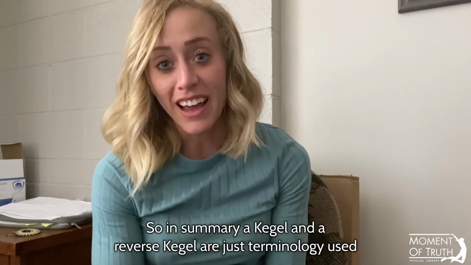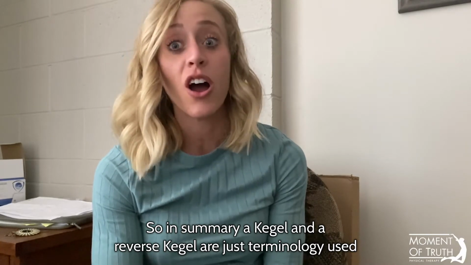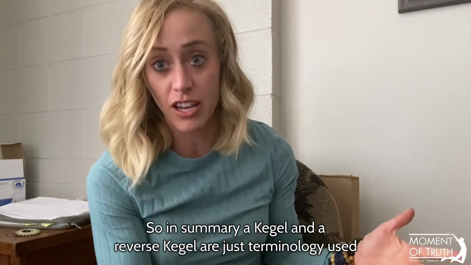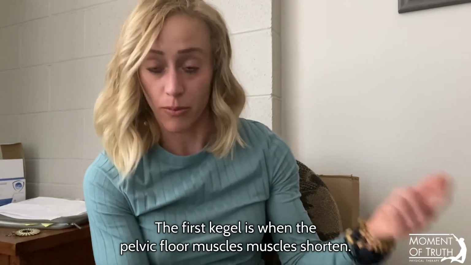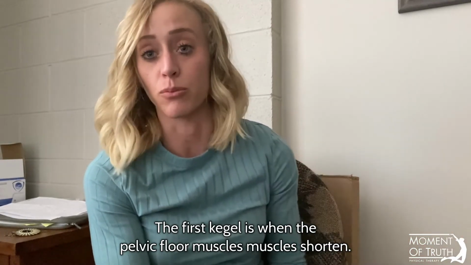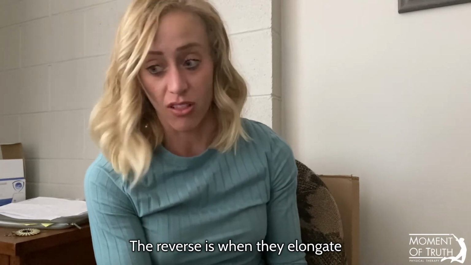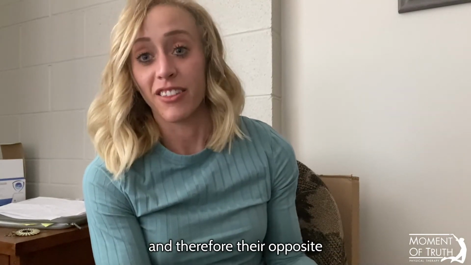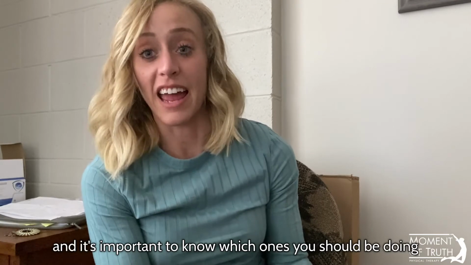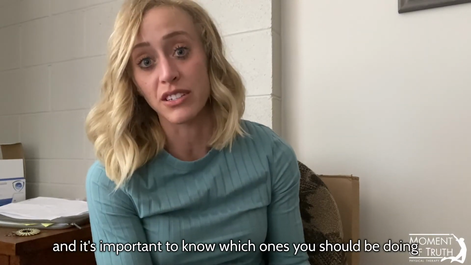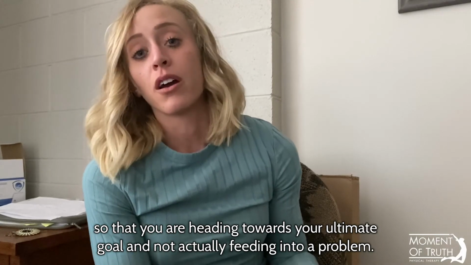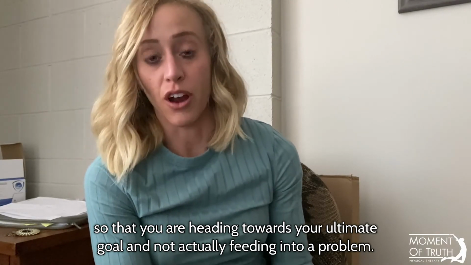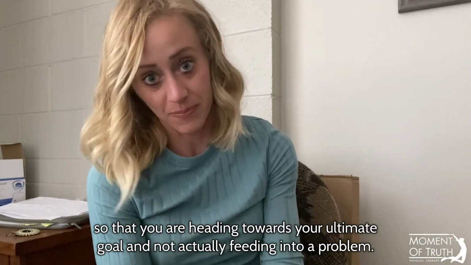So in summary, a Kegel and a reverse Kegel are just terminology used for muscle contractions. The first, the Kegel, is when the pelvic floor muscles shorten. The reverse is when they elongate, and therefore they're opposite, and it's important to know which one you should be doing so that you are heading towards your ultimate goal and not actually feeding into a problem.